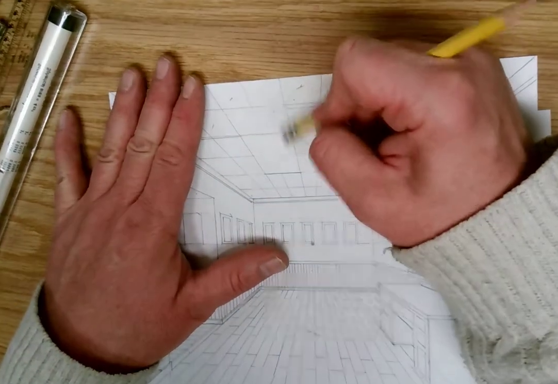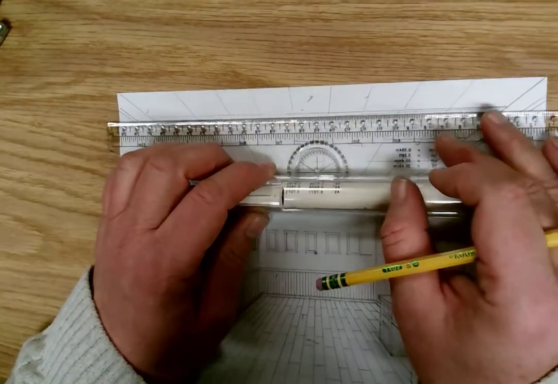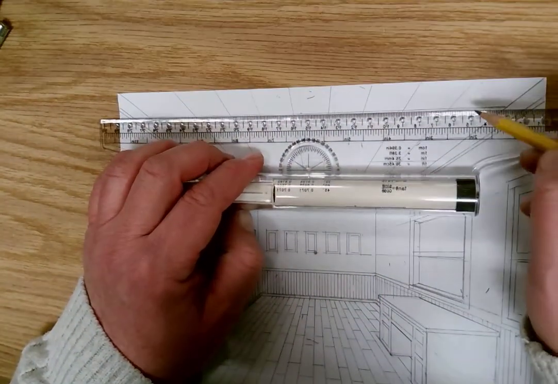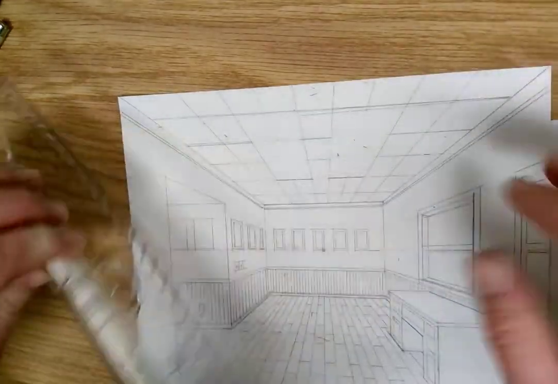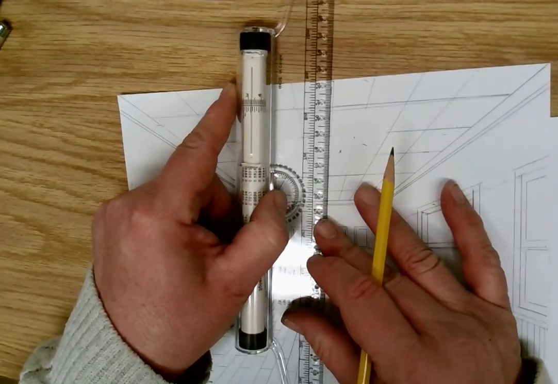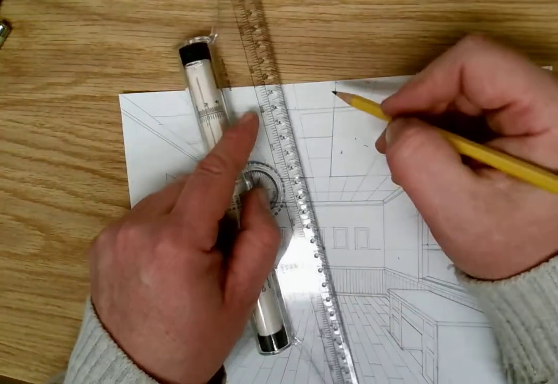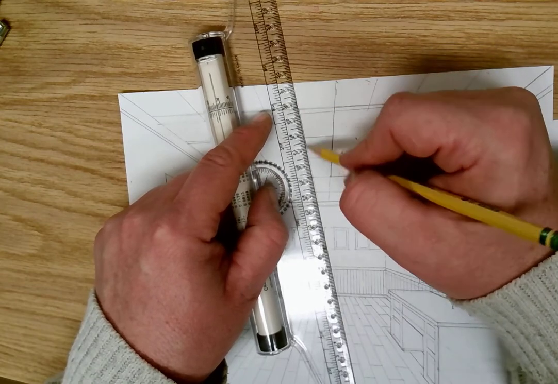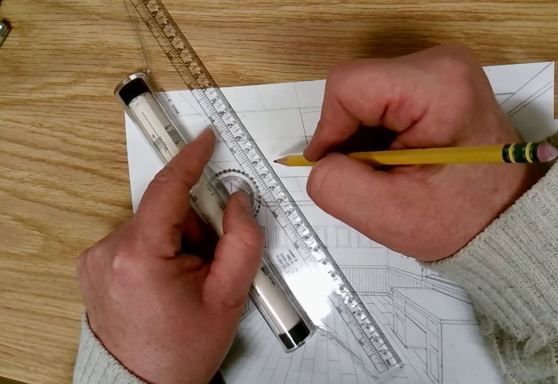So what I'm doing is I'm erasing, darkening up the lines.